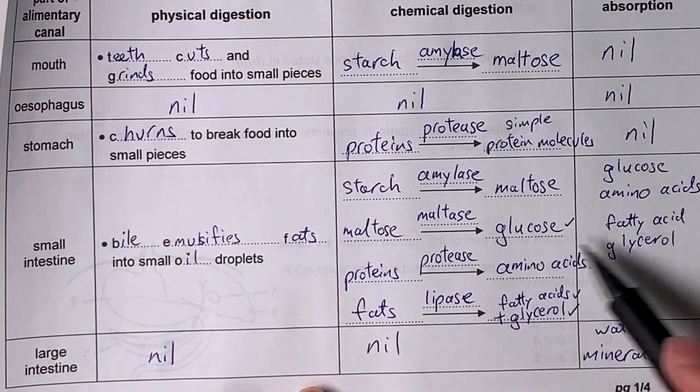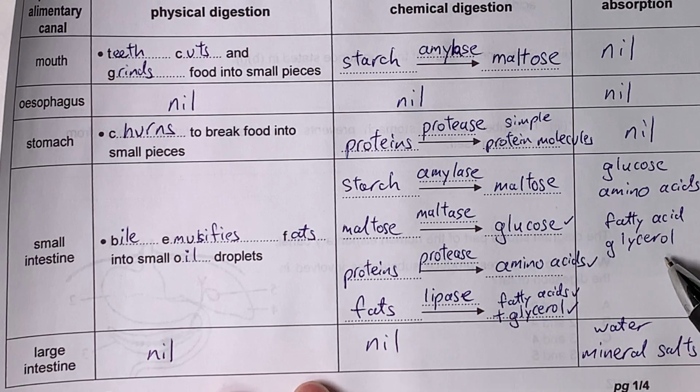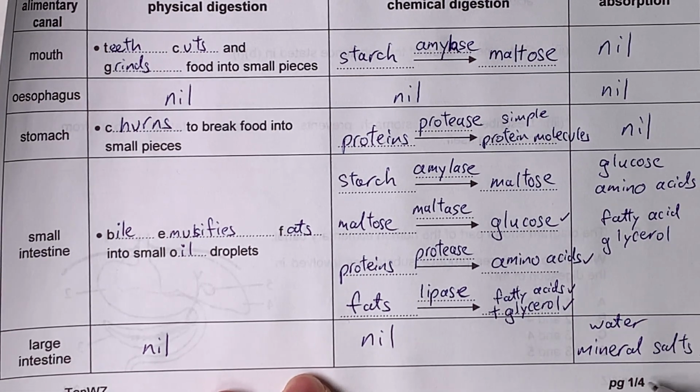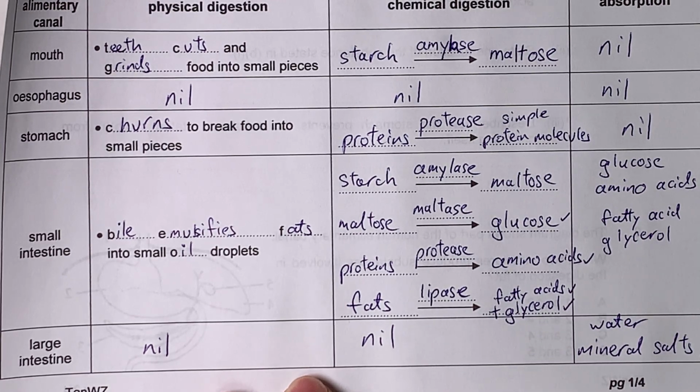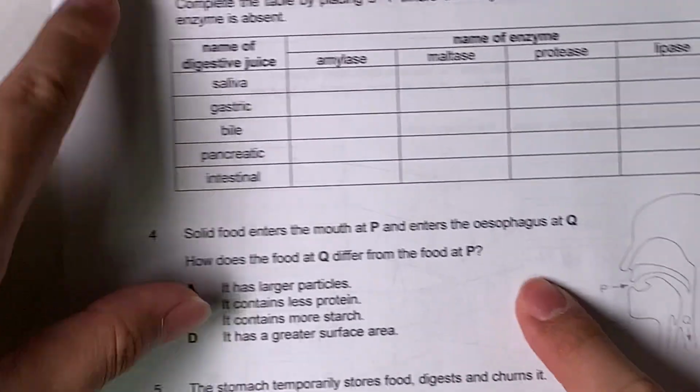In terms of absorption, there are only two places where it will be absorbed. One is the small intestine, where the products, glucose, amino acids, fatty acids and glycerol, will be absorbed. The large intestine absorbs water and mineral salts. Actually, vitamins are also absorbed in the large intestine. So with that in mind, let's move on to question 3.